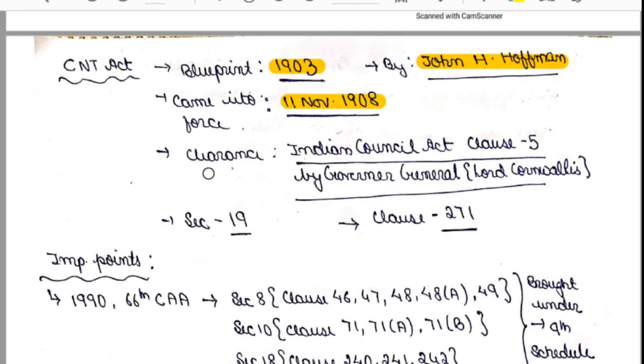Okay. Now, this act was cleared by whom? So it was cleared by the Governor General of India, Lord Cornwallis. Okay, by Indian Council Act Clause 5. So this is also a very important fact, that a question will be asked to you in the exam, that who was the Governor General of India when CNT Act was passed?